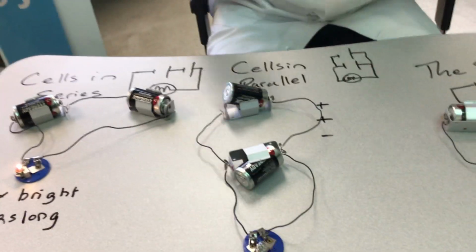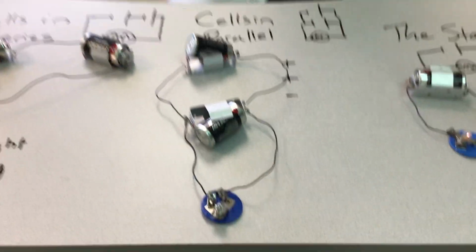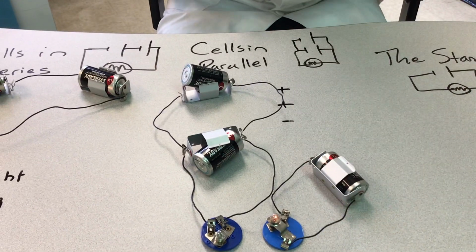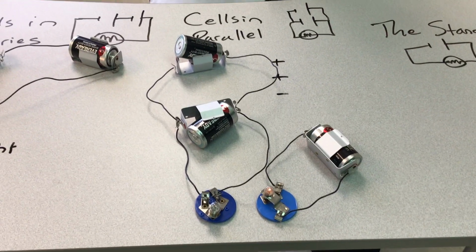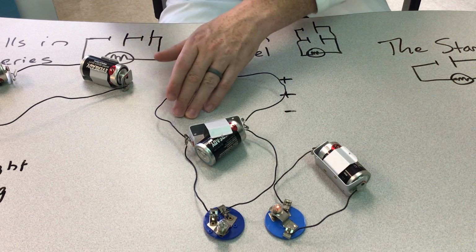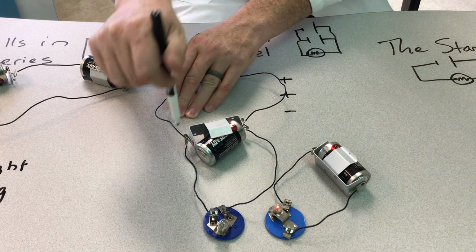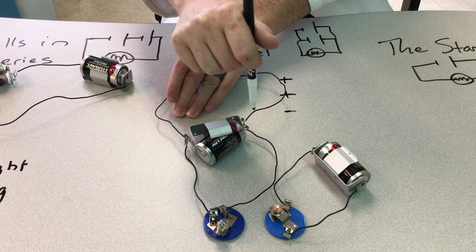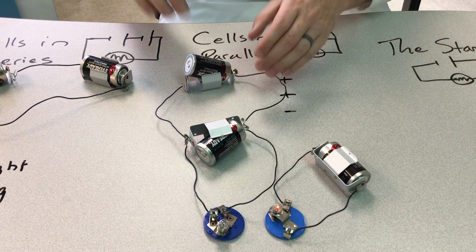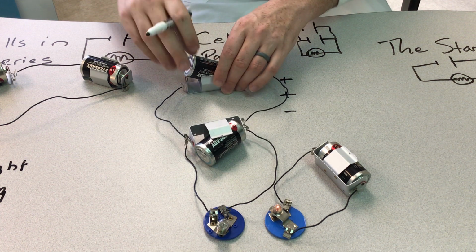Now, the cells in parallel is a super interesting circuit. And I'm going to bring our standard over so you can compare. You ready? Let's put this one in first. Now, what I want to point out is I used the Fahrenstock clip in the middle cell holder to hold both wires, one going this way and one going this way. So let's see what happens when we put this one in.